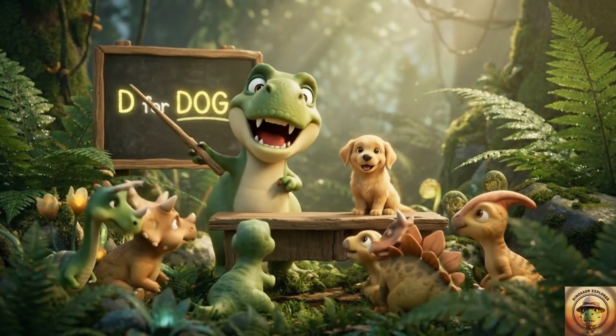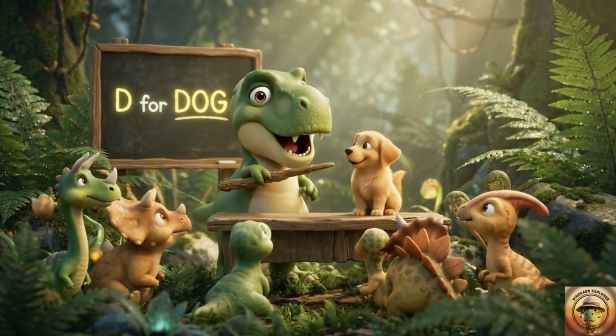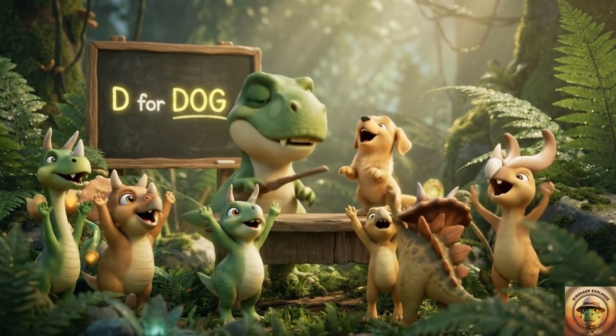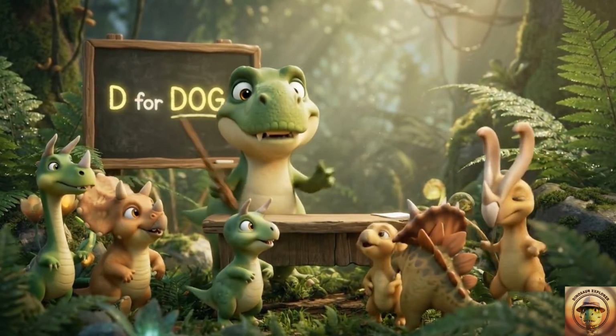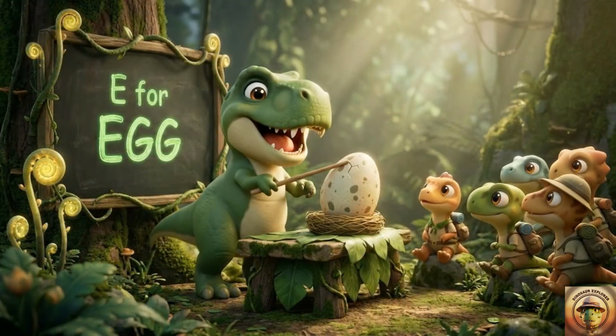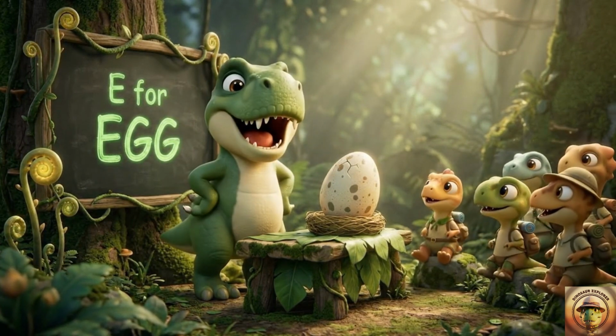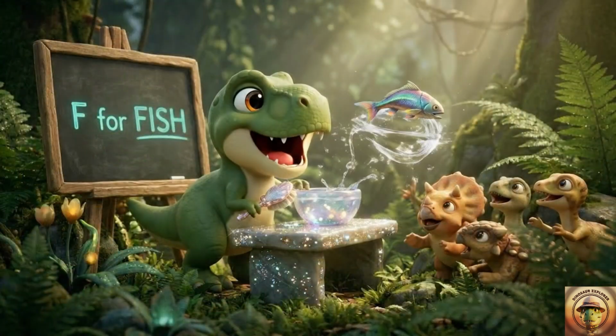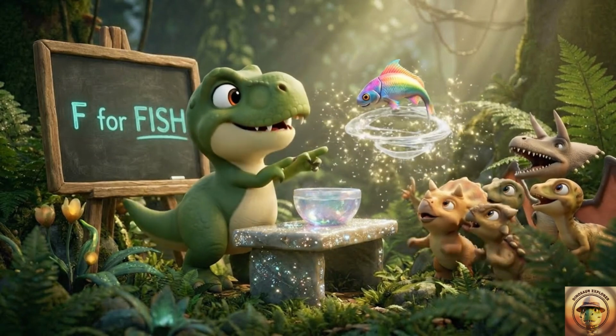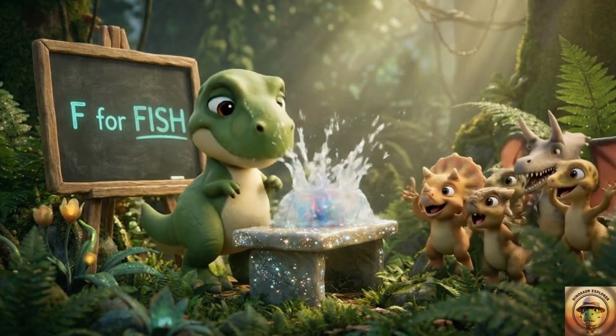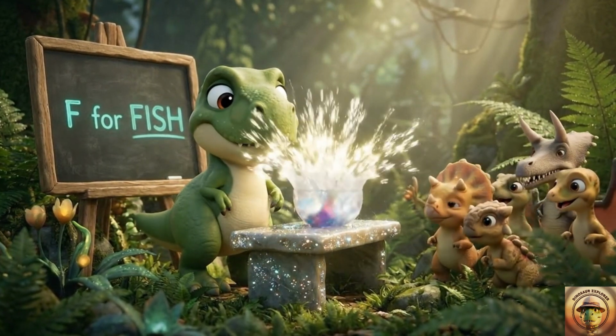Look, class. The letter D. D is for dog! Great job, little explorers. Look, class. The letter E. E is for... Egg! Great job, little explorers. Look, class, the letter F. F is for... Fish! Great job, little explorers!